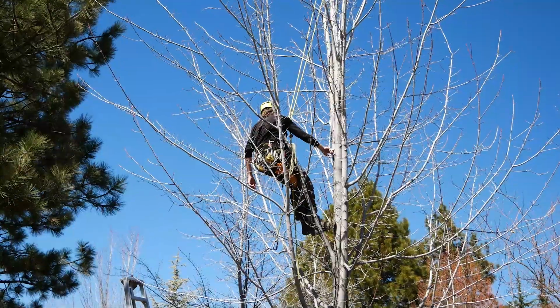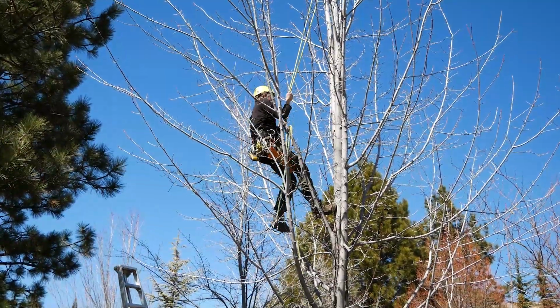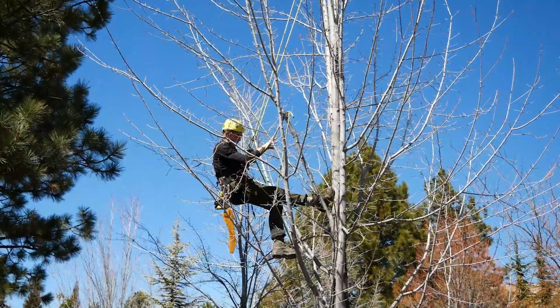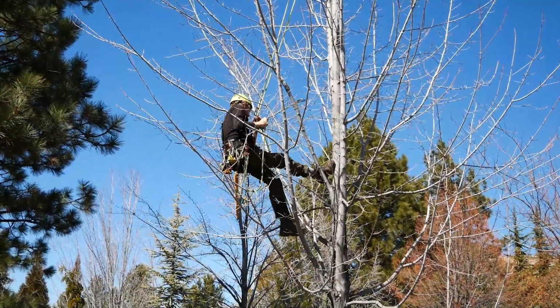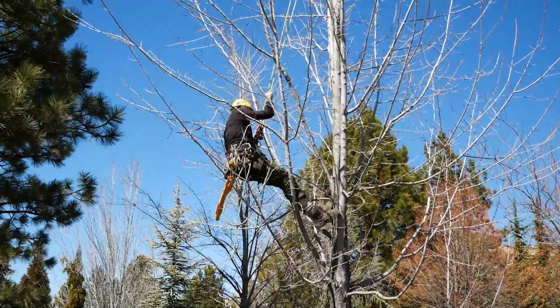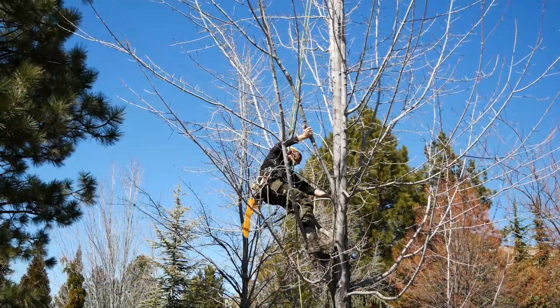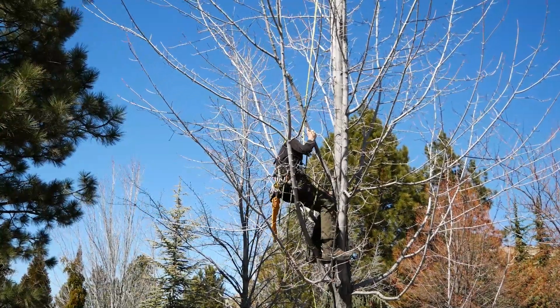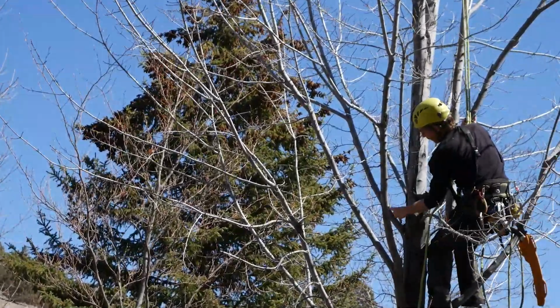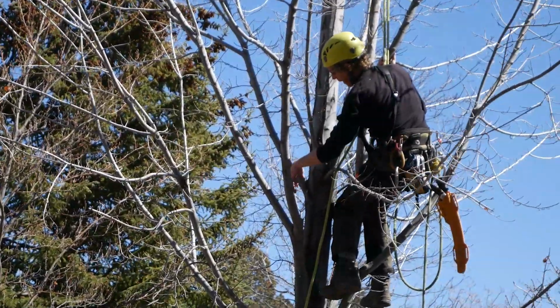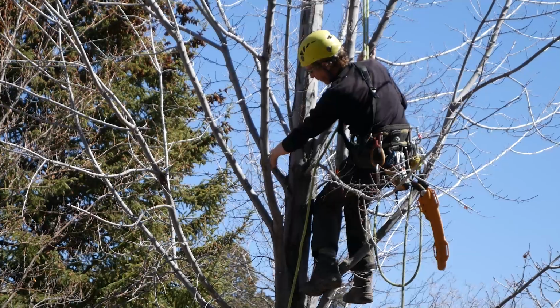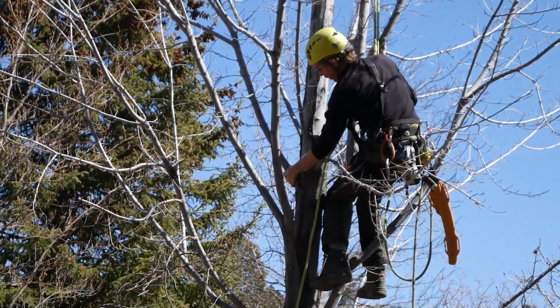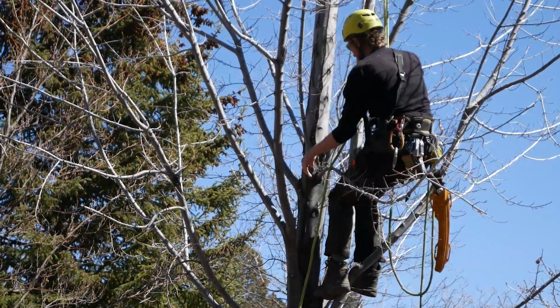We want to eliminate it whenever possible. And I'll show you an example of a more desirable crotch if we get a little lower. Like right here, this is far more open. You can see that's on a 30-degree angle or so right there. That's much closer to a U-form than a V. This will be structurally stable over the life of the tree.